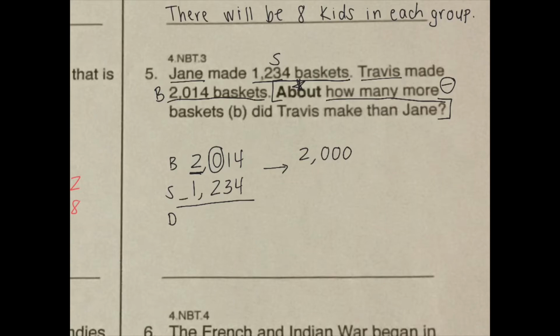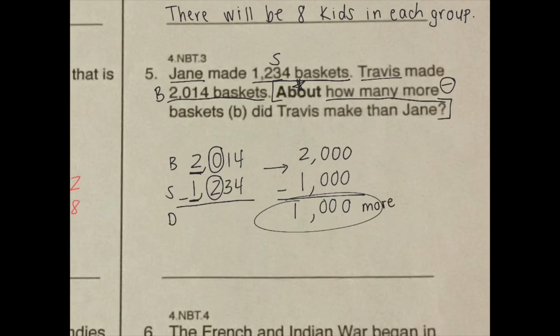Then I do the same thing with 1,234. I have to round to the biggest place because it doesn't tell me what to round to. Underline the 1, circle the 2. Again, 4 or below, let the underline go. 1 stays the same. Everything else turns to zeros. And I subtract 0, 0, 0, comma, 1. And my answer ends up being 1,000. And this is 1,000 more baskets.